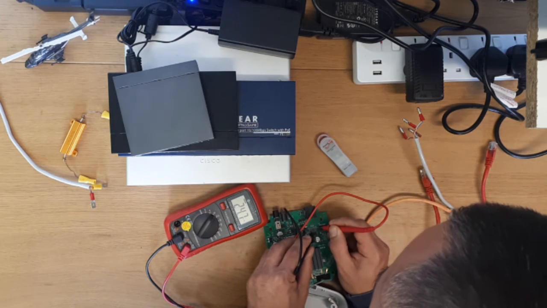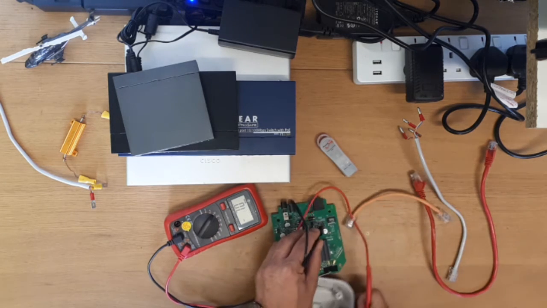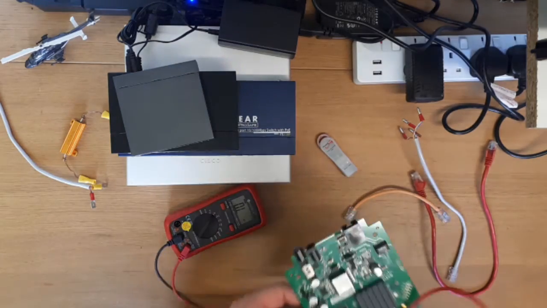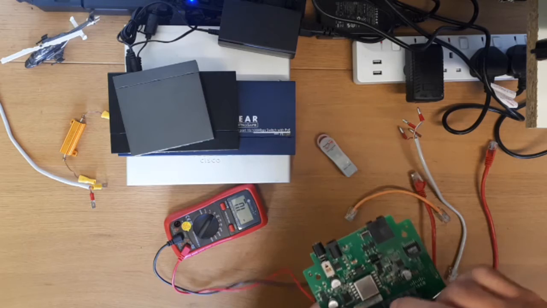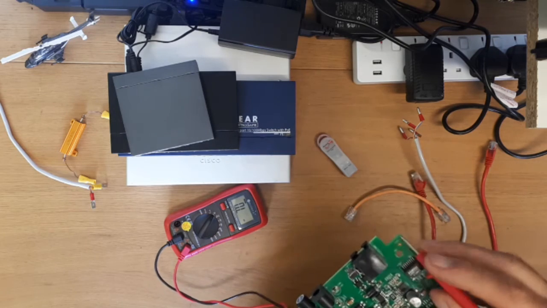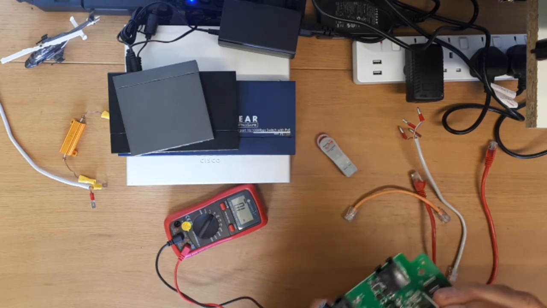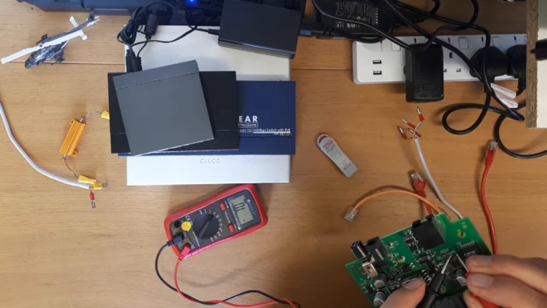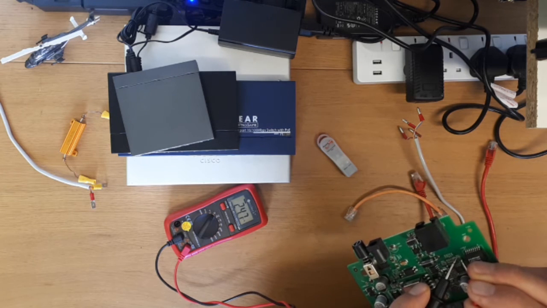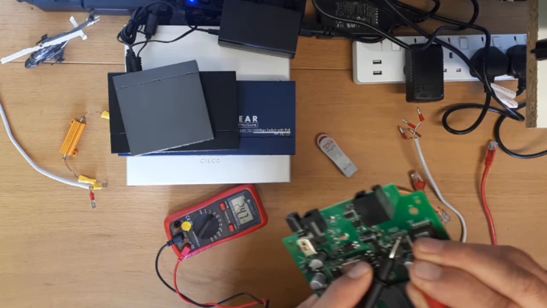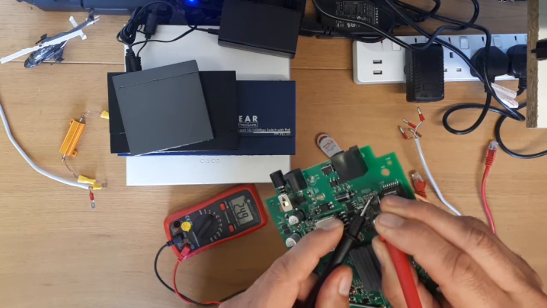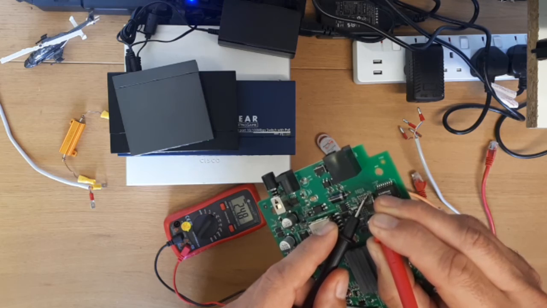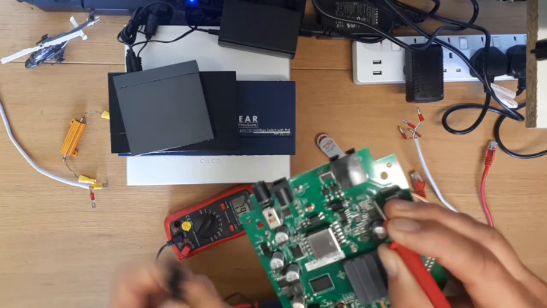There it is. R91. So it's this one here. R91, if you just have a look, we'll just do that again. So I'm just going to put that end on there, that end on there. 24.7 kilo ohms resistance reading. Okay, as you can see, 24.9 kilo ohms. Okay, so that's the signal resistor.